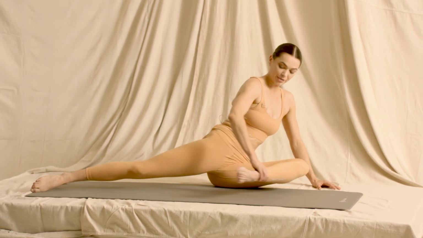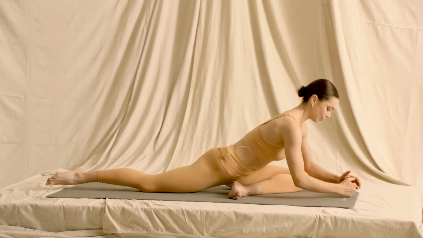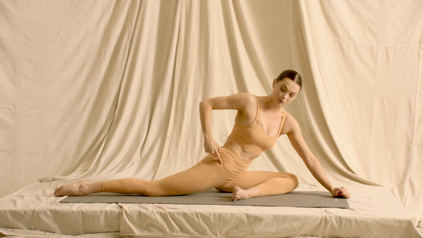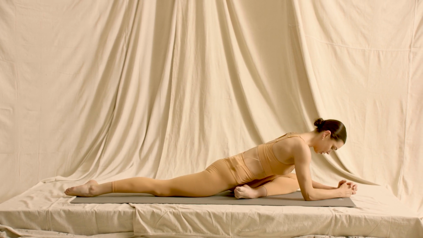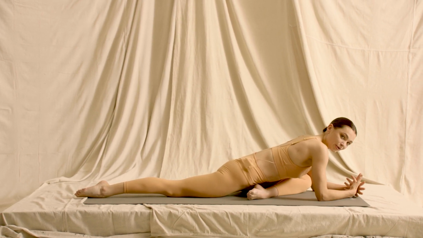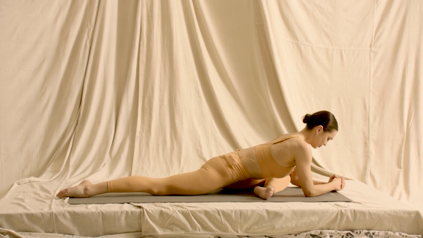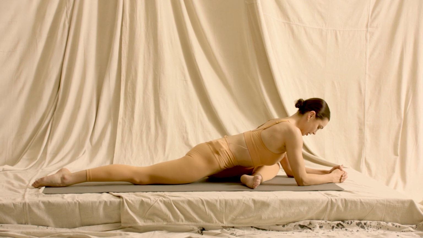Come into your pigeon. Bend your leg as much as you'd like. To start with, elbows come down to the floor. Square off your hips by pressing your exposed hip down towards your ankle as much as you can. And again, if that's too easy, if you want a little bit more, you can extend the angle of your knee. And then just really make sure those hips are nice and square.